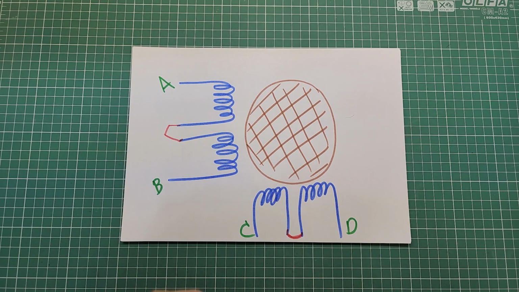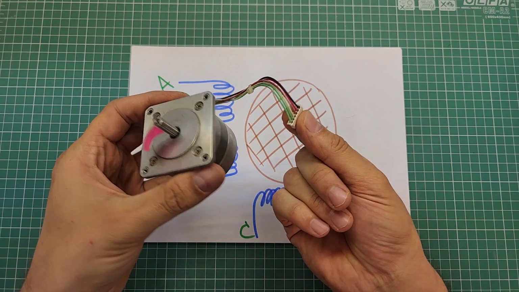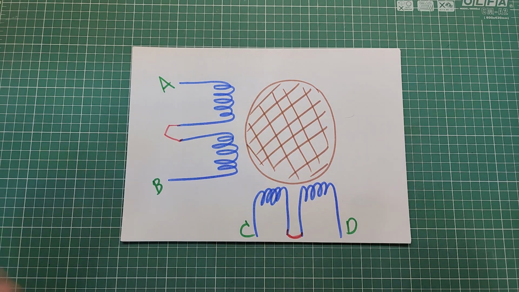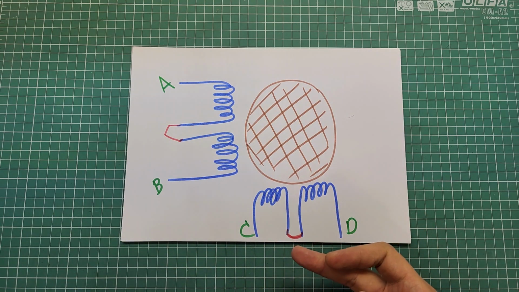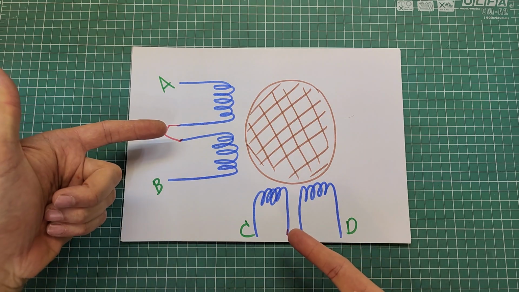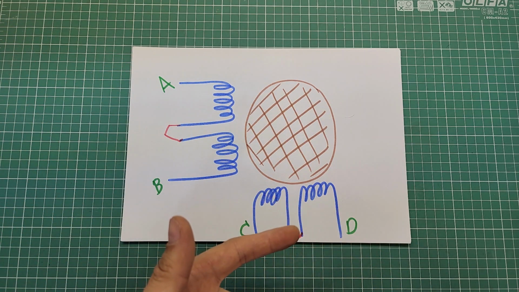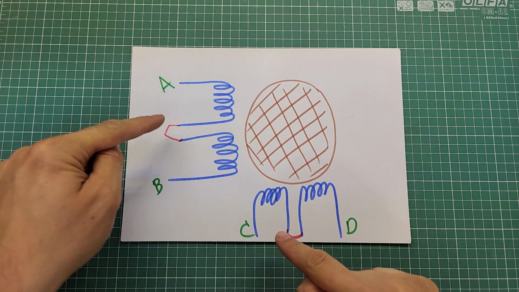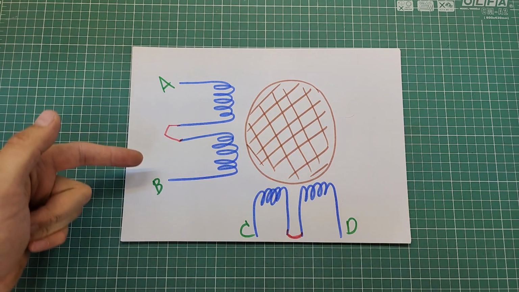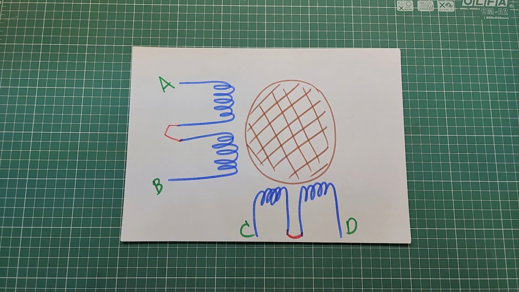If the stepper motor has 6 wires like this one, it means that the factory connects these 2 ends together and also these 2 ends together. Then they pulled out these 2 points along with A, B, C and D wires. Let's name these red points common wires and these A, B, C and D wires driving wires.